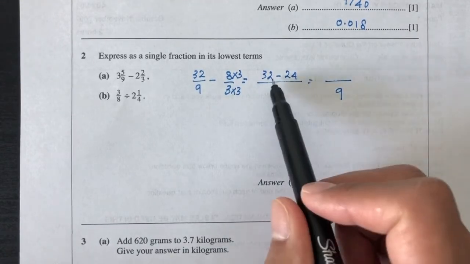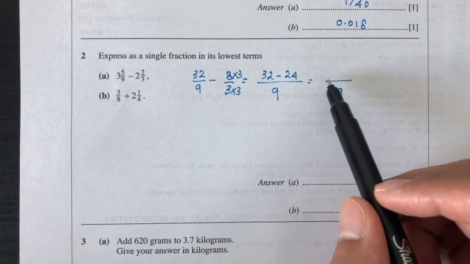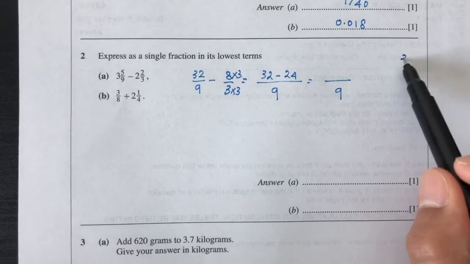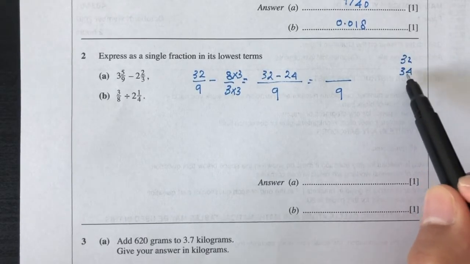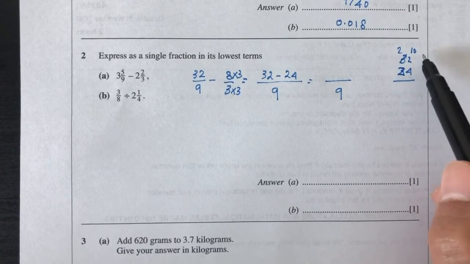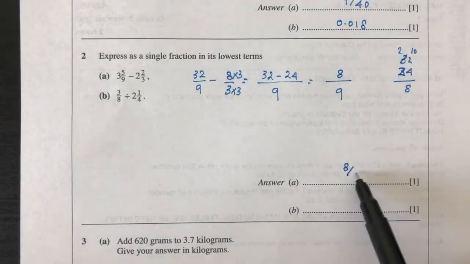That will be over 9. So what is 32 minus 24? That will give me 8. I'm not too sure. Let's give it a try. I think it is 8, but I'm not too sure. So that'll be 2, 10, so 6, 8. Yep, it is 8. So 8 over 9 will be your answer.